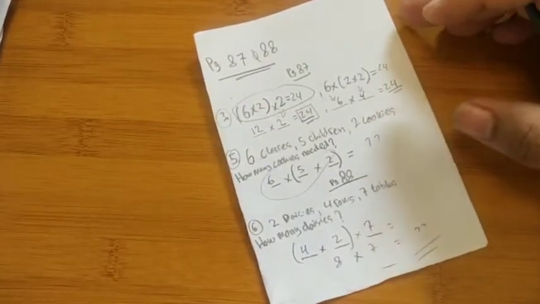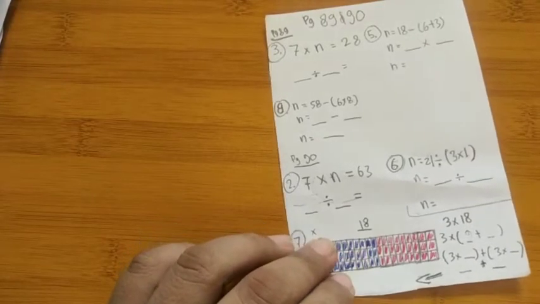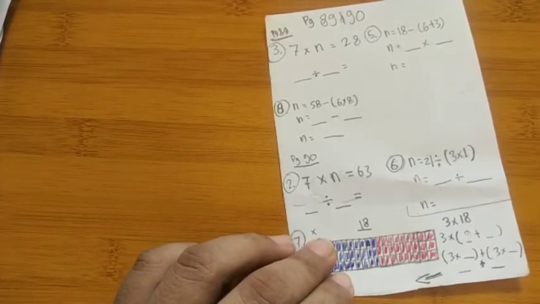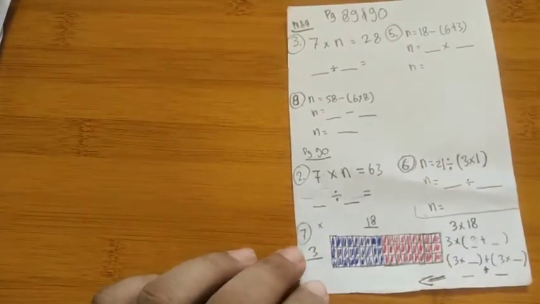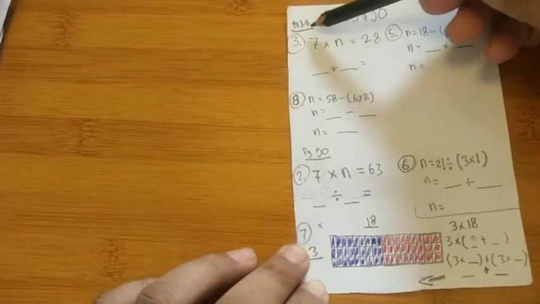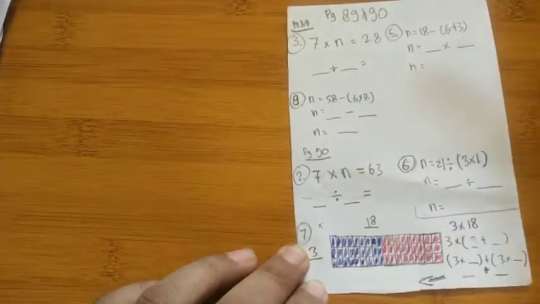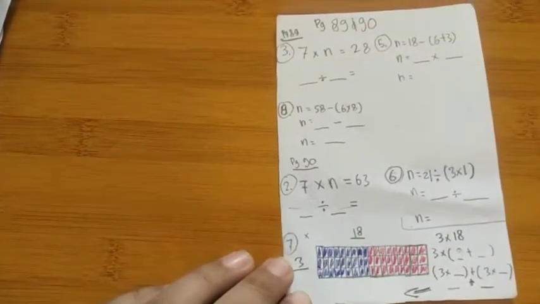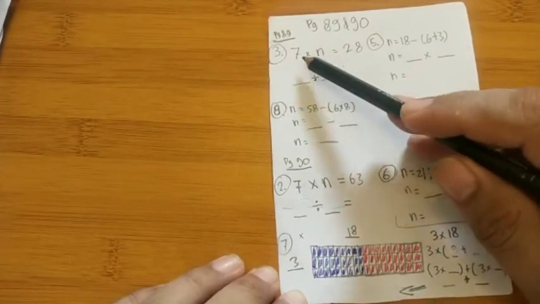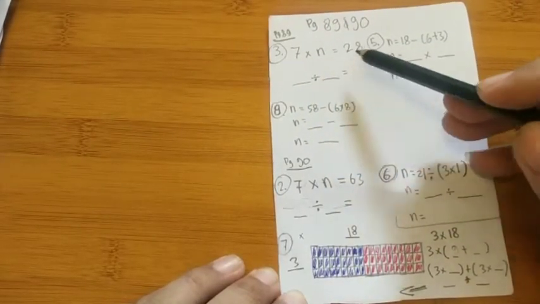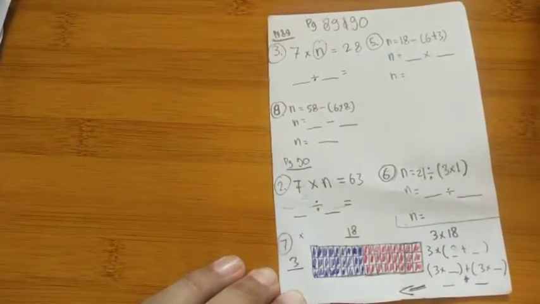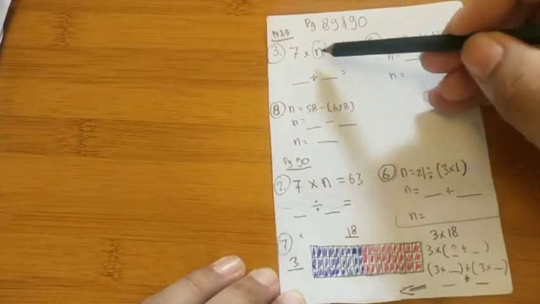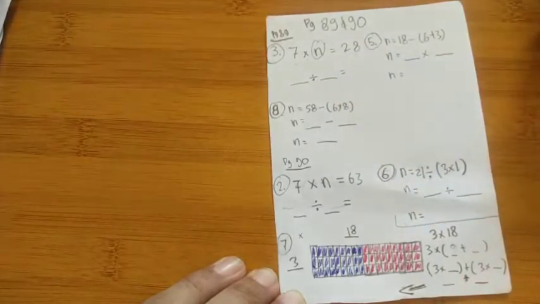Okay, let's move to pages 89 and 90. It's about the missing factor. You have to find the missing factor. Which one is missing? Right now it's page 89, numbers 3, 5, and 8. Since we have 7 times n equals 28, what does it mean? You have to find the n. What is n? So the logic is like this: 7 times what number equals 28?